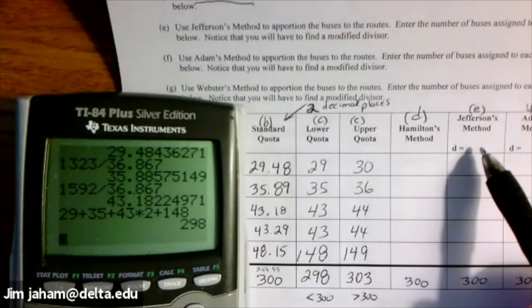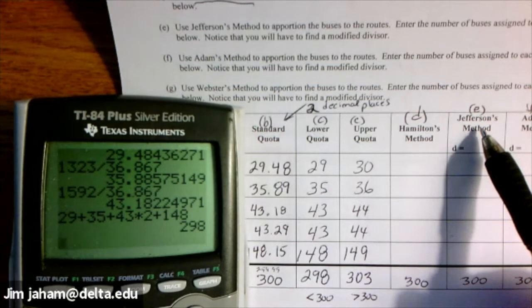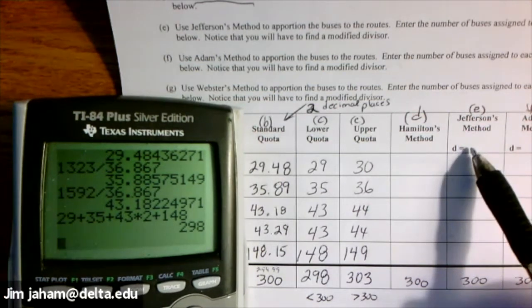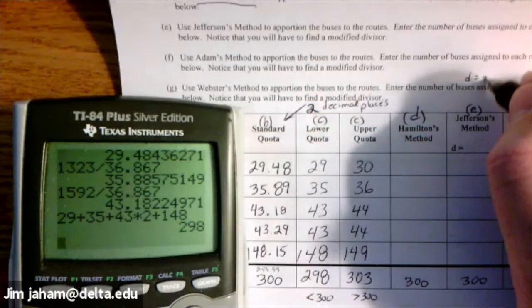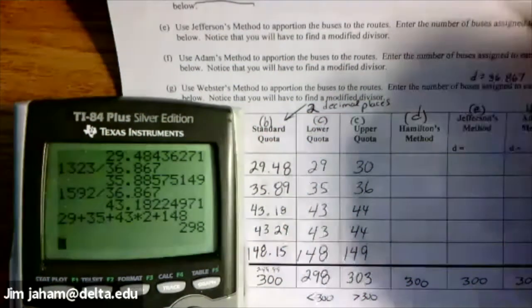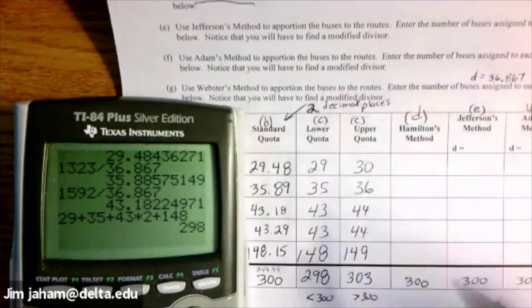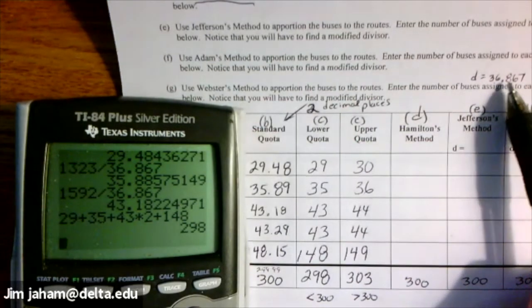I didn't give you these numbers purposefully, but for Jefferson's method, you want to choose a number smaller than D, which is equal to 36.867. You want to choose a number that's smaller than this. It turns out it can't be too much smaller than this.